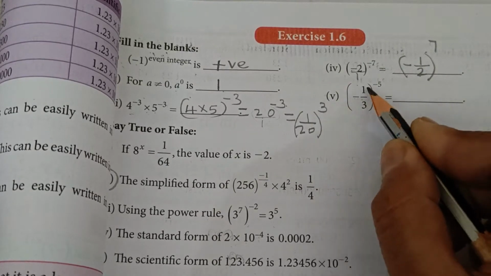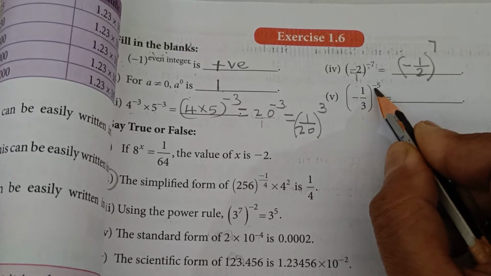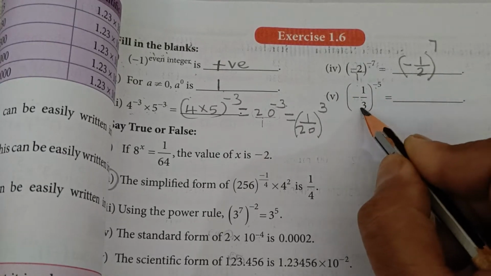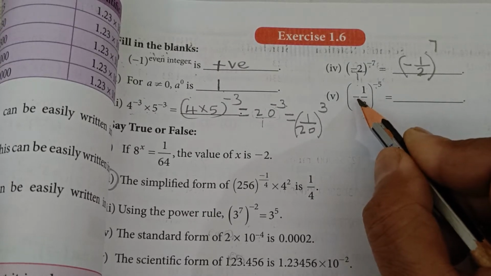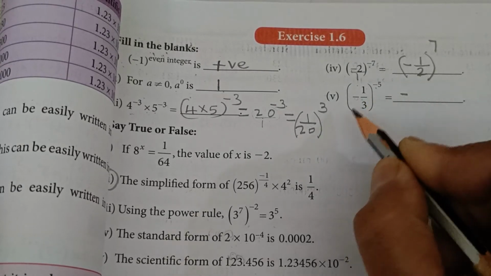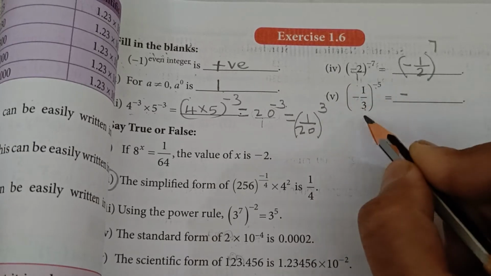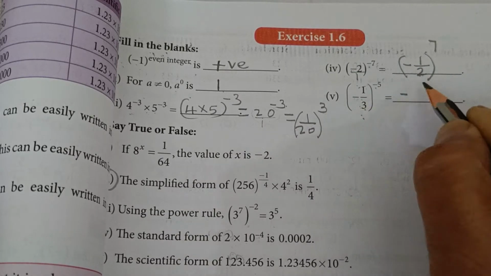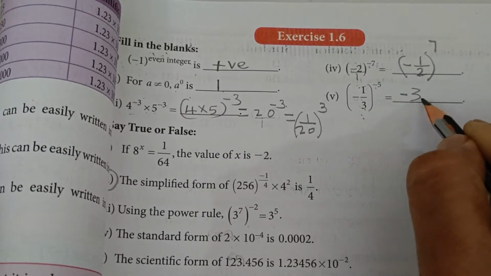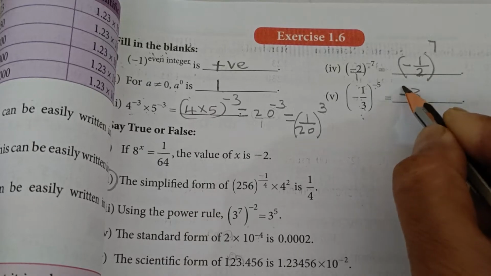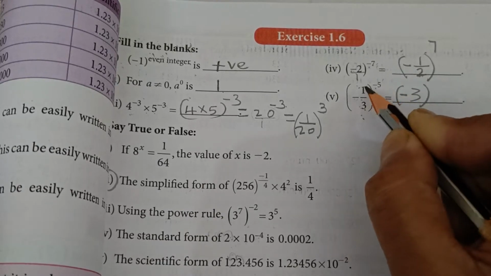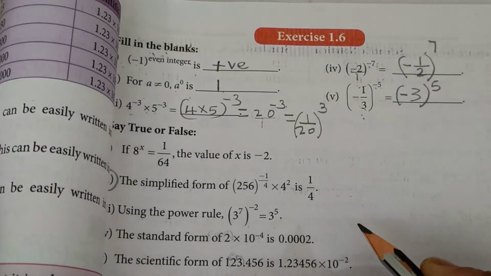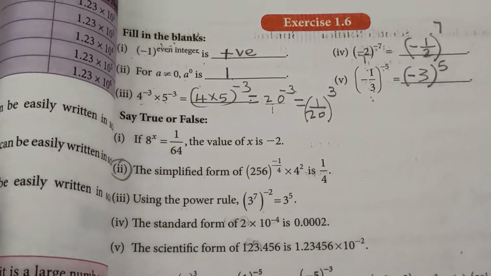And look at this, minus 1 by 3, the whole power minus 5. How to change minus 5 to plus 5? Write the reciprocal of the base. When you are writing the reciprocal, sign will not change. Minus as it is. 1 by 3 is 3 by 1. 3 by 1 is nothing but 3. When you divide 3 by 1, answer is 3 itself. So minus 3 whole power. When you are writing the reciprocal, negative power will become positive. Minus 5 becomes plus 5. Got it? We'll move on to second question.